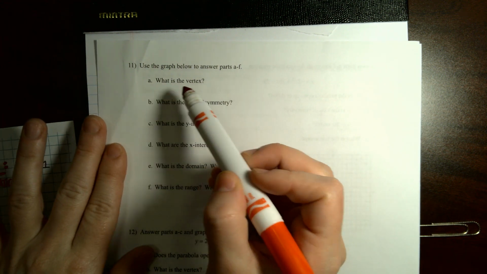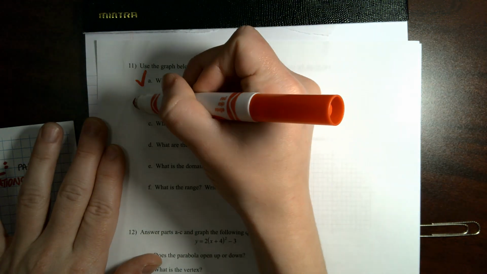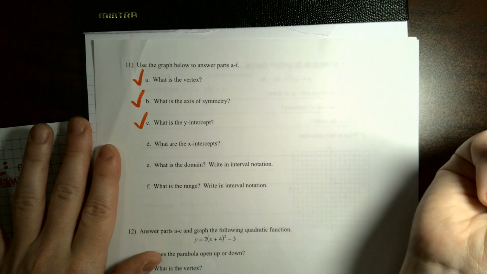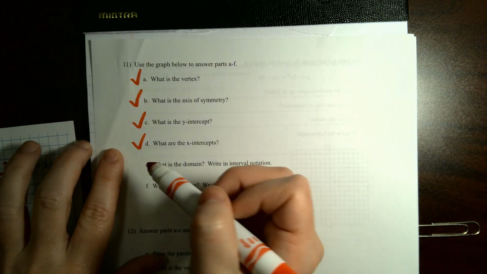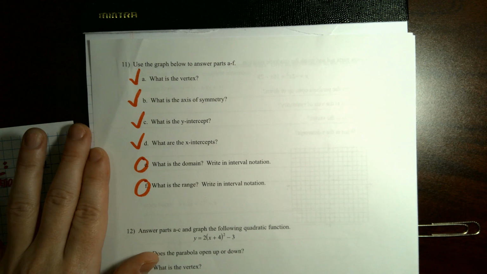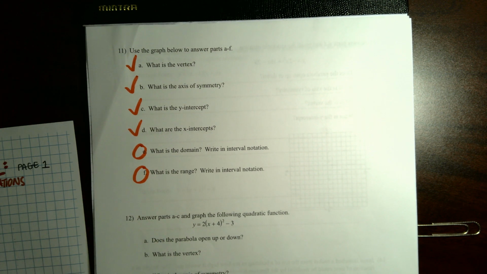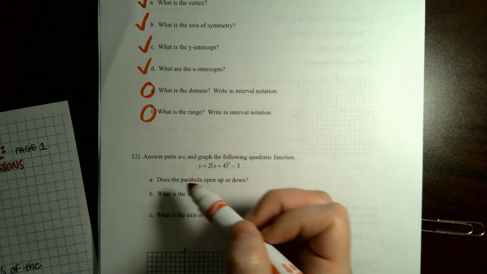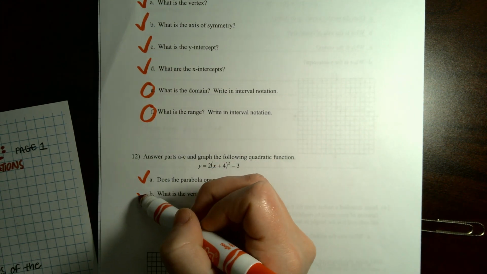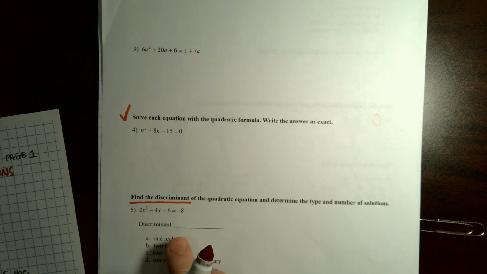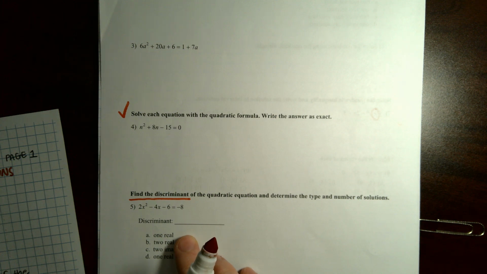The other things that we've done so far is we've talked about the vertex, we've done the axis of symmetry, we've done the y-intercept, we've done the x-intercepts. These we haven't talked about specifically just yet. The domain and range, we will get there, we will talk about it. We know how to tell if it opens up or down. We can look at the vertex, we can do axis of symmetry. We're pretty much done here. The only thing that we haven't talked about is that discriminant, like I said, and you guys don't know it, but you know how to do this already.